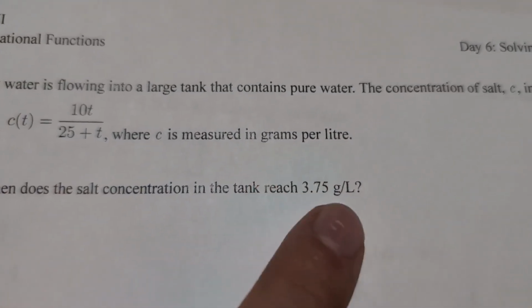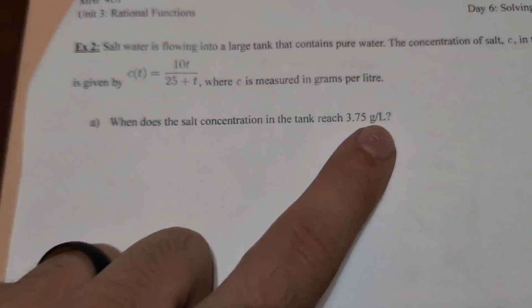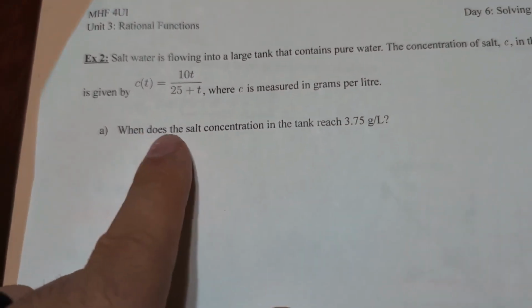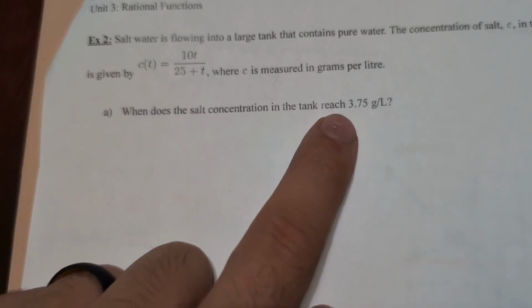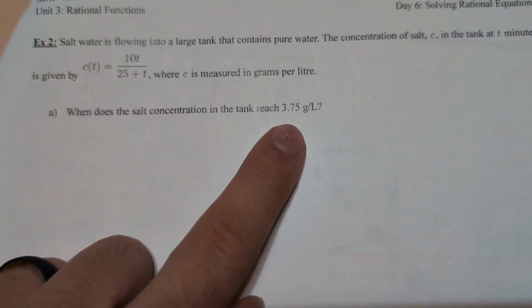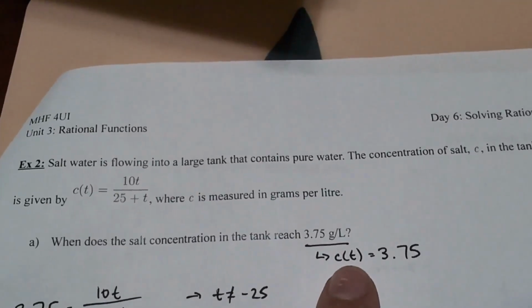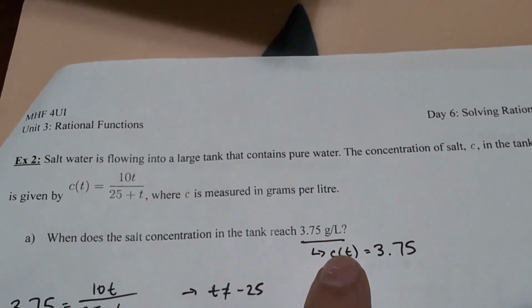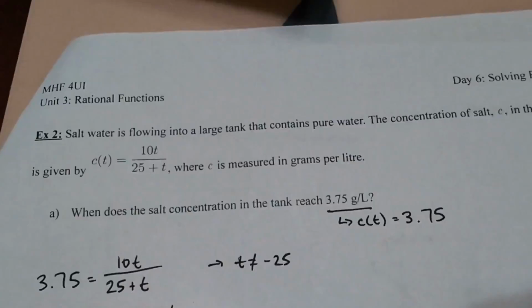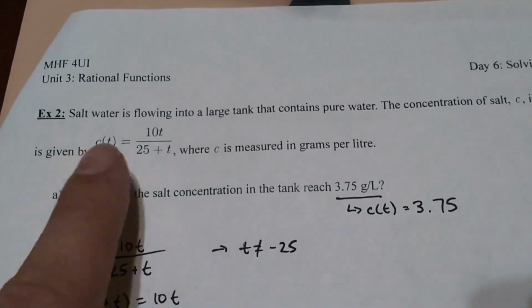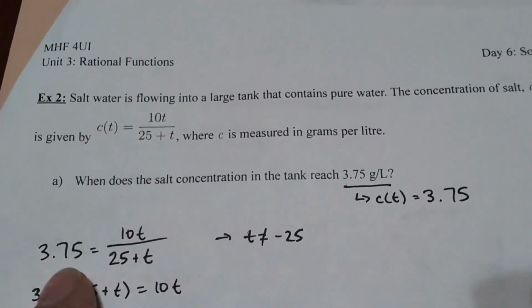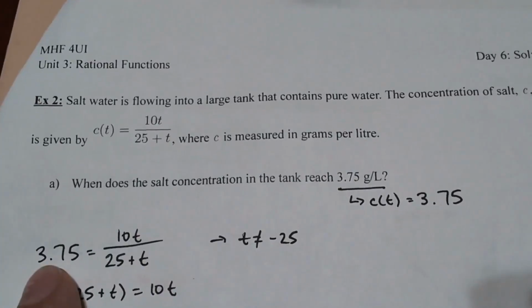Okay, they give us units. They even write grams per liter down in this part. We want to know, when does the salt concentration in the tank reach 3.75 grams per liter? So if we are looking for the salt concentration, that's our C of t. And so right away we can sub that into our equation for C of t. We want to know, when is that 3.75?